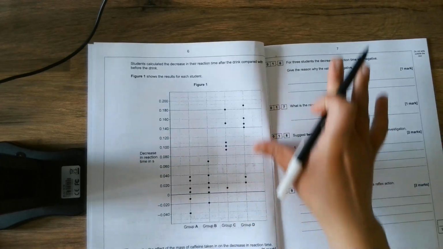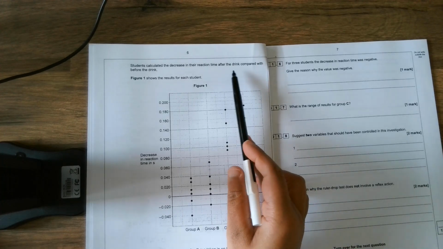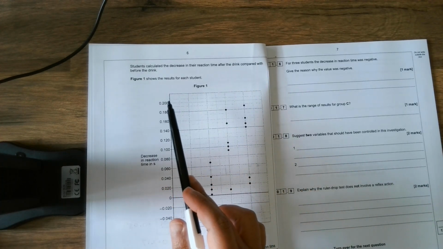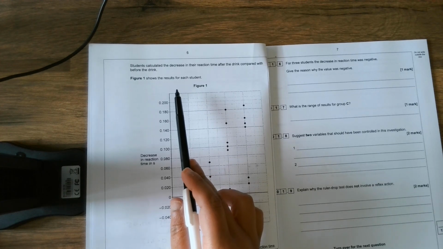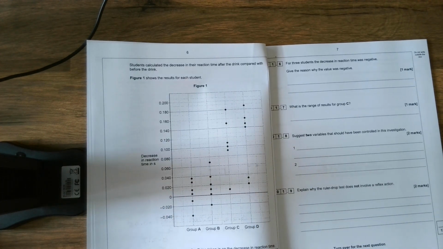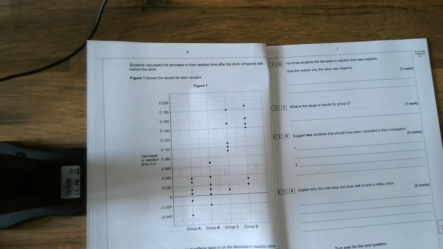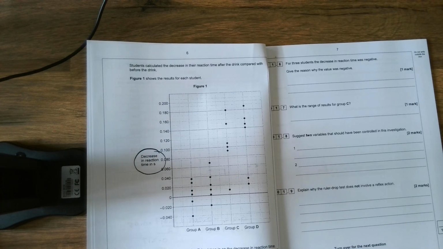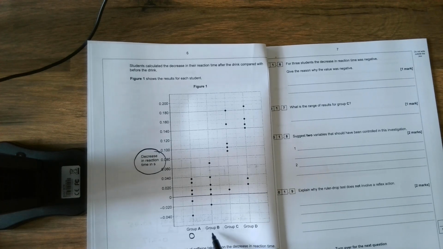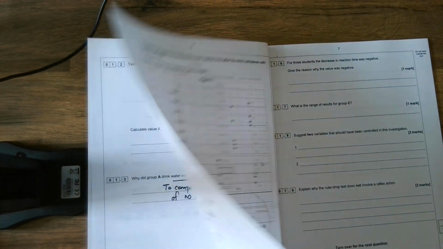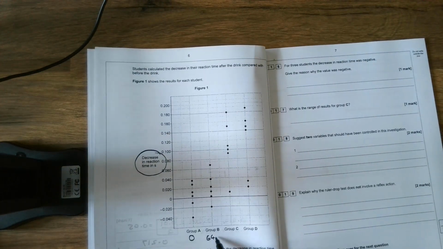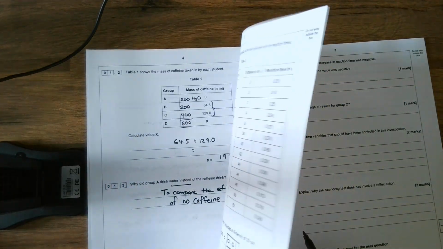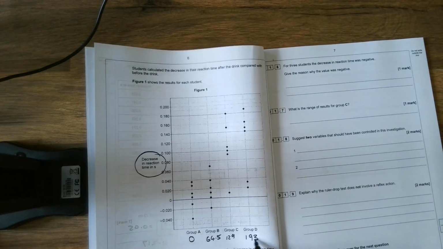Students calculated the decrease in their reaction time after the drink compared with before the drink. Figure 1 shows the results for each student. Describe the effect of the mass of caffeine taken in on the decrease in reaction time. So on your y-axis, you've got decrease in reaction time in seconds. And I know group A has 0 caffeine. That one was 64.5. I'm just going back and taking the readings from that table. That was 129. And this one we calculated 193.5.